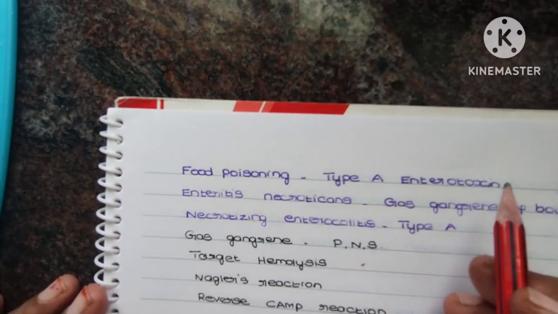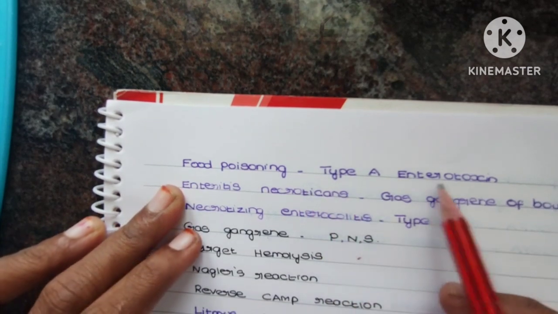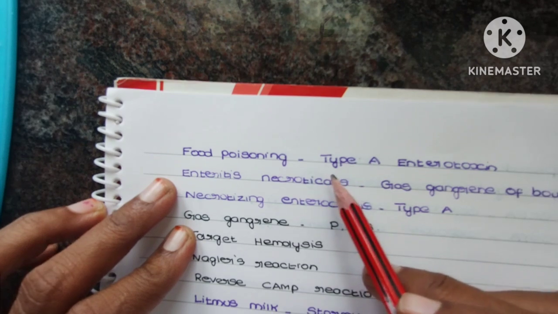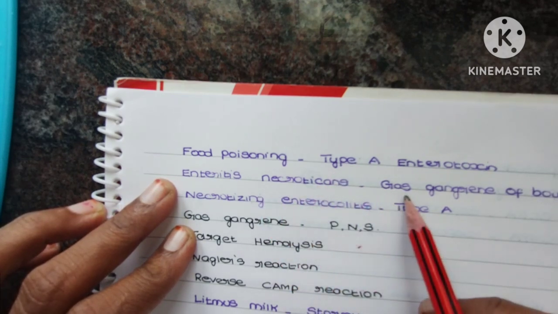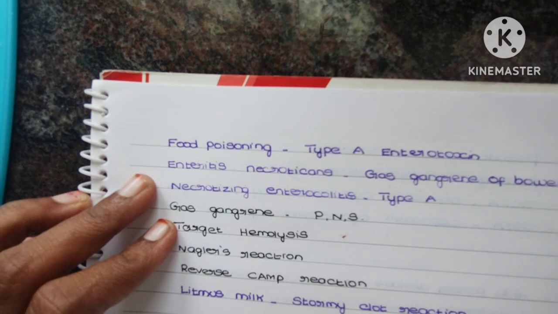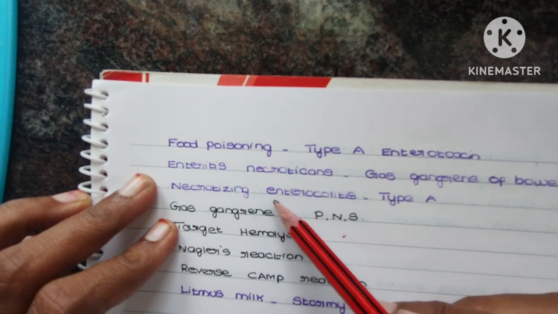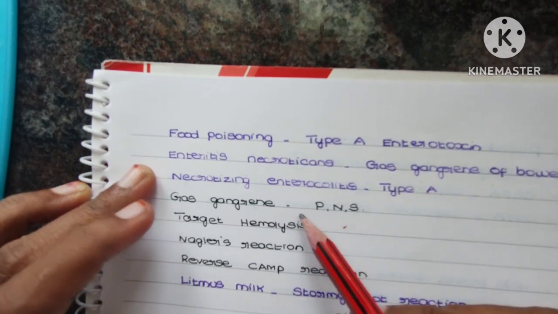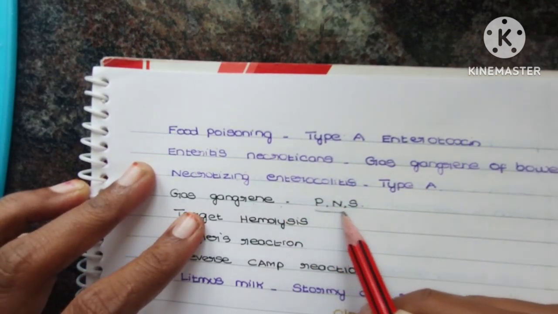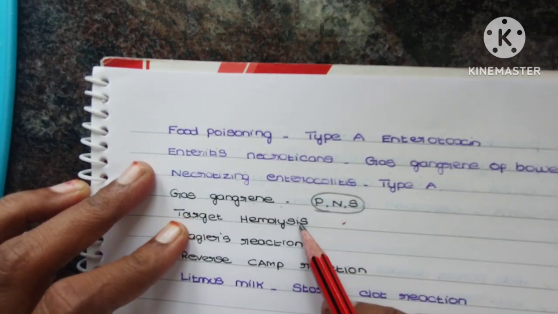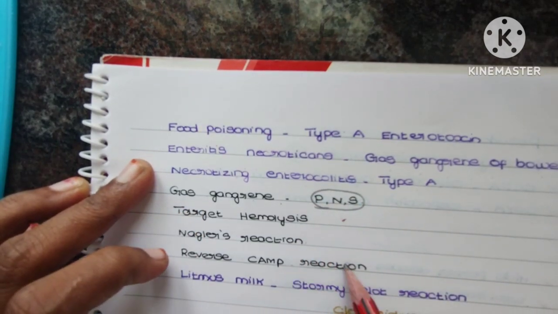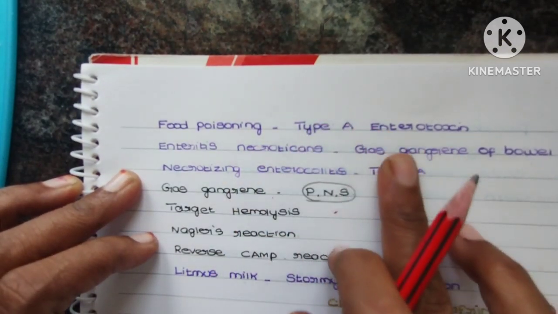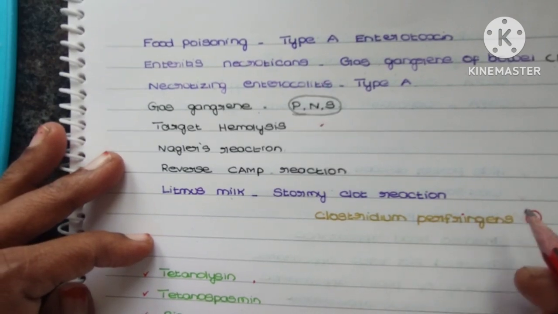So this organism usually causes food poisoning. For that, the type A enterotoxin is responsible for food poisoning, and then enteritis necroticans, which is also called gas gangrene of the bowel or pigbel. Next is necrotizing enterocolitis, caused again by type A toxin. It causes gas gangrene. I will be revealing this organism's name at the end. So target hemolysis, Nagler's reaction, reverse CAMP reaction, and litmus milk showing a stormy clot reaction. If you come to this point, it is Clostridium perfringens.